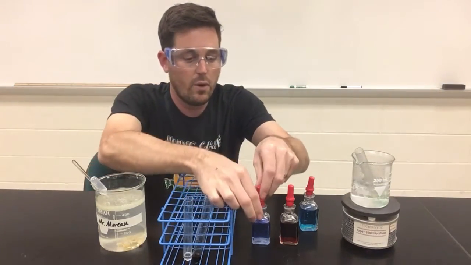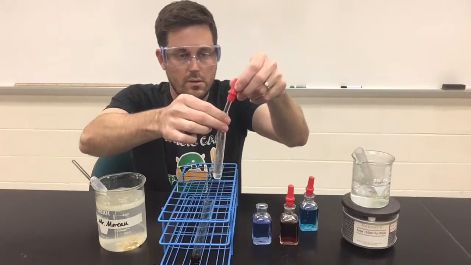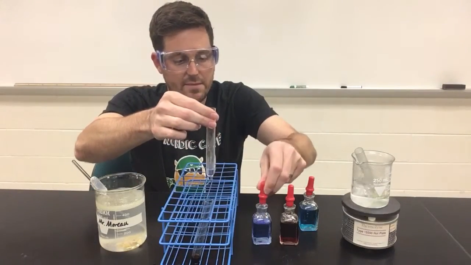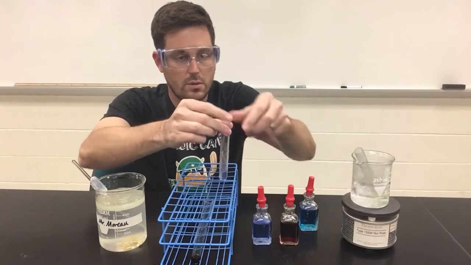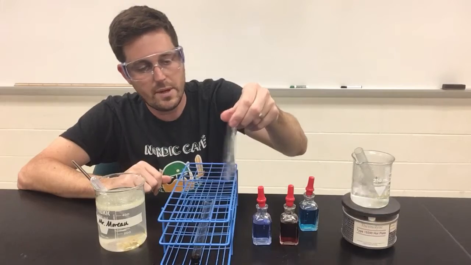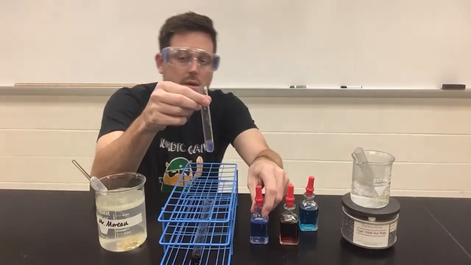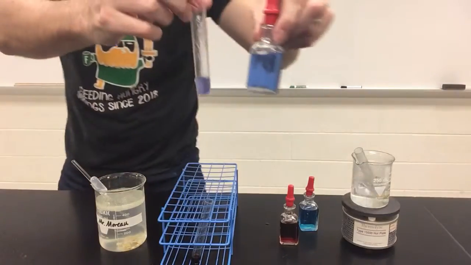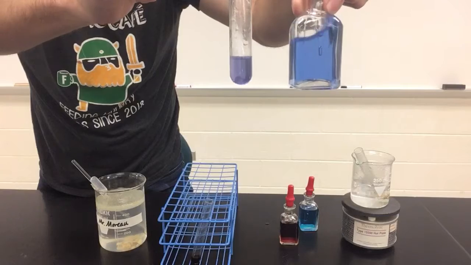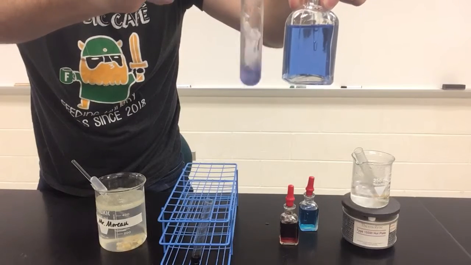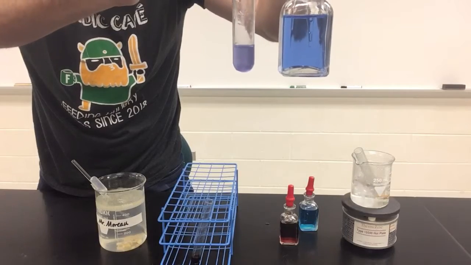I'll do the same for the Biuret's test. This one does not have as obvious a change, so I'll add twice the amount as usual. I'll stir this up a bit. And as you can see, the original Biuret's color at the beginning is more of a royal blue. When I added it to my vomit sample, we can see a purple color has appeared.